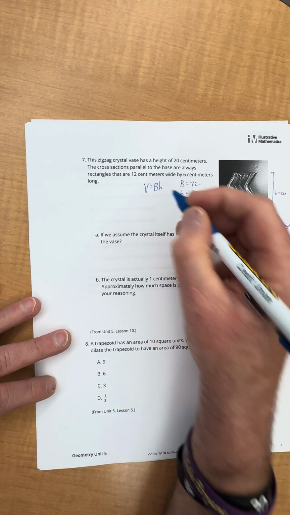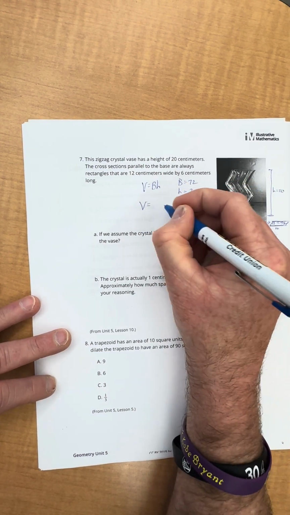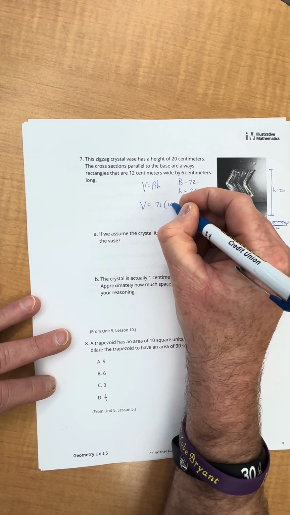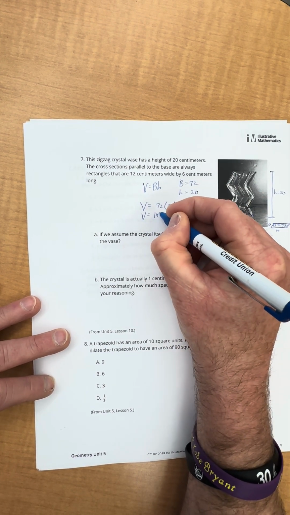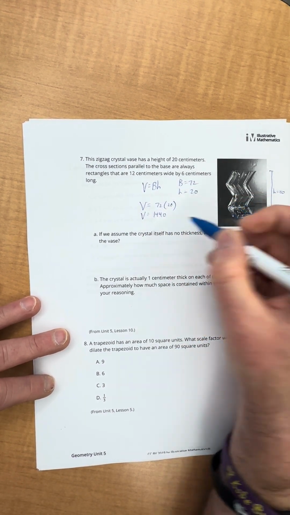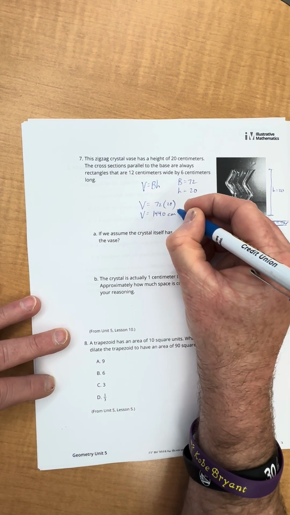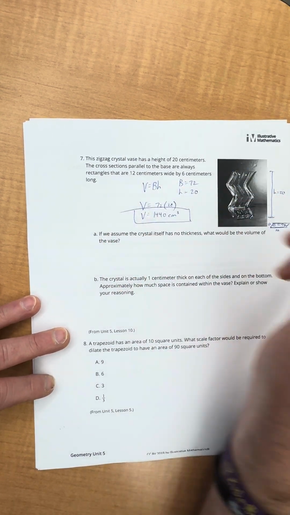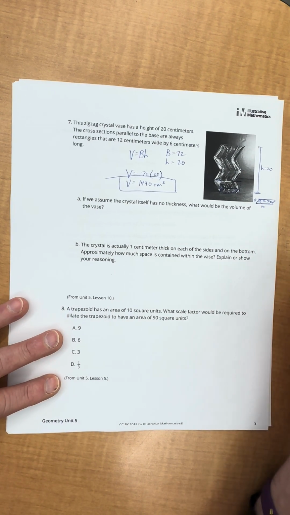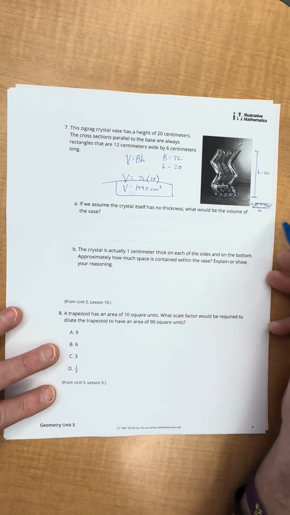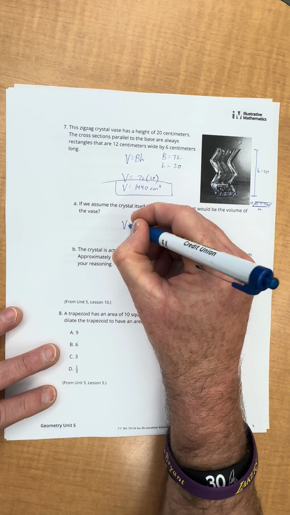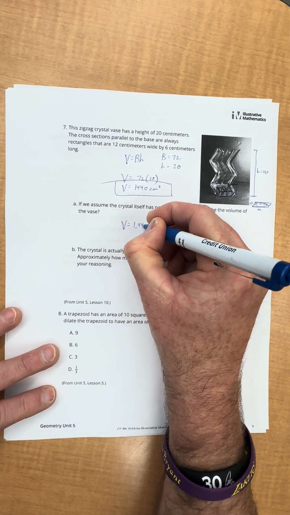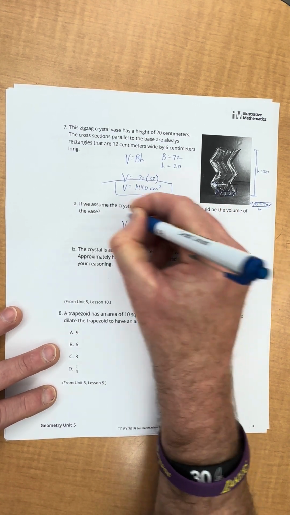Easy peasy, so you just say volume equals 72 times 20. 72 times 2 is 144. Add the 0, and then we have centimeters to the third power. If we assume the crystal has no thickness, what would be the volume of the base right here? Volume equals 1,440 cubic centimeters.